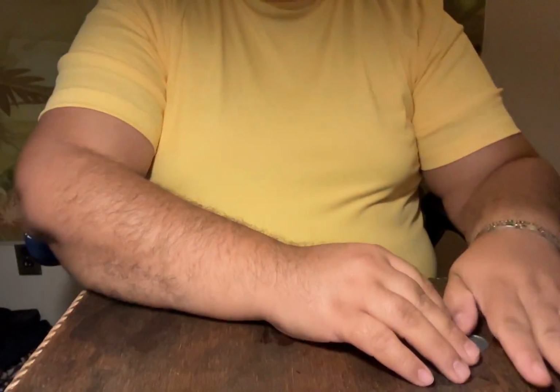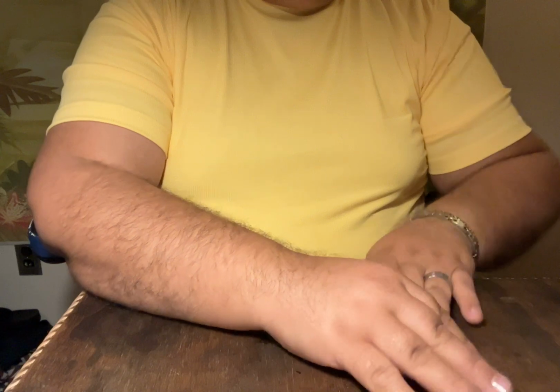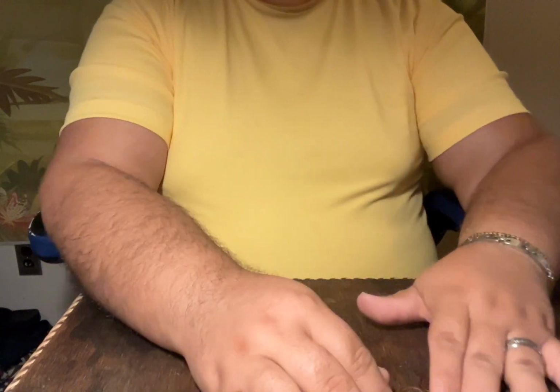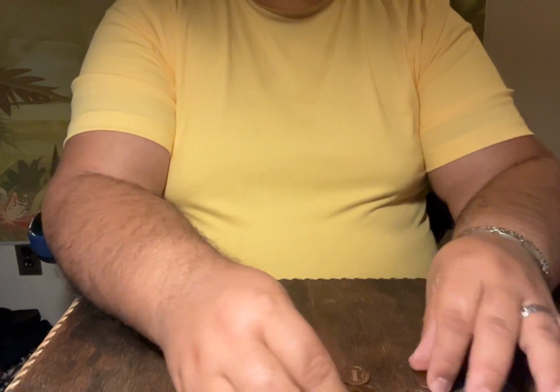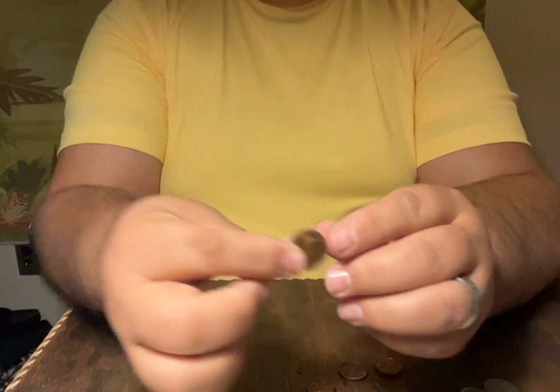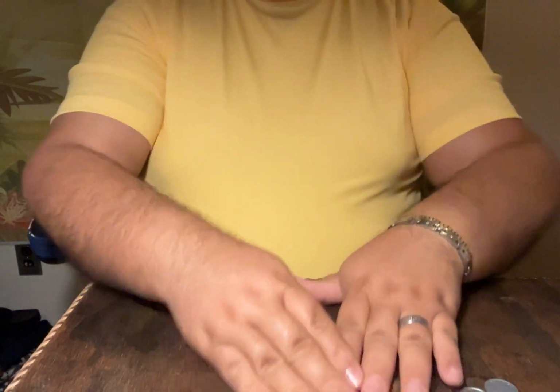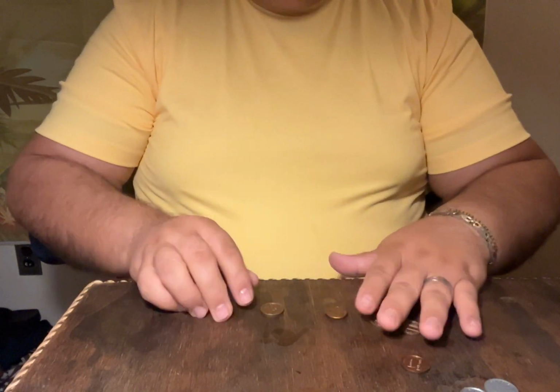Okay? I'm going to lower my camera so that you can see what I am doing and we can learn together. So if you have any coins, take them out either from your piggy bank or from your mom's purse or even from your dad's wallet. He might have some stashed somewhere. But anyway, we are counting our pennies by ones. So I'm going to put them all over here and we're going to count them one by one.